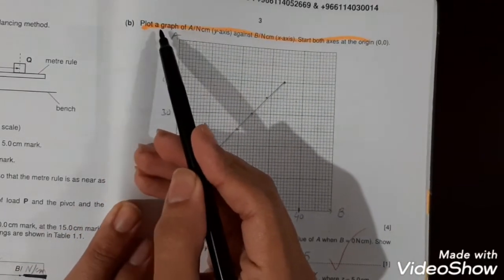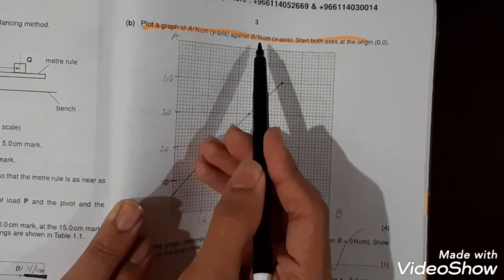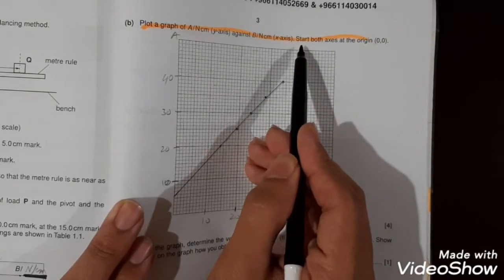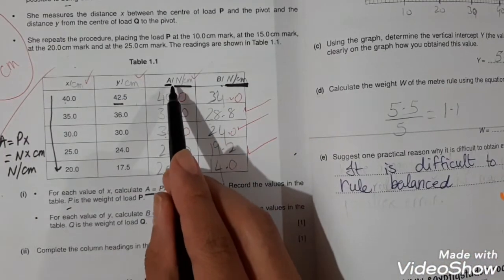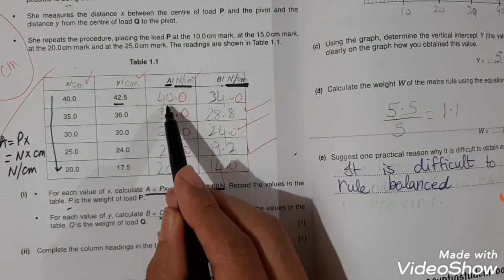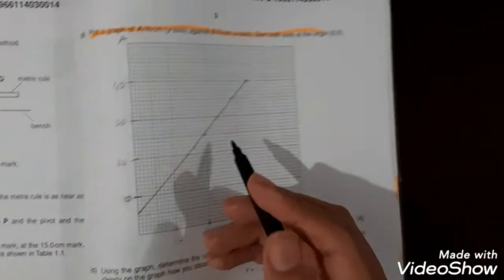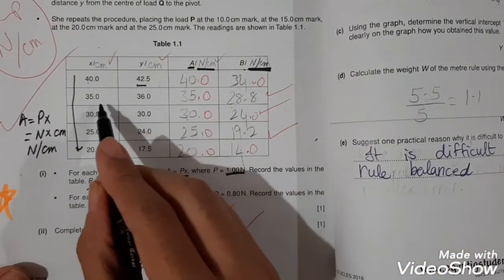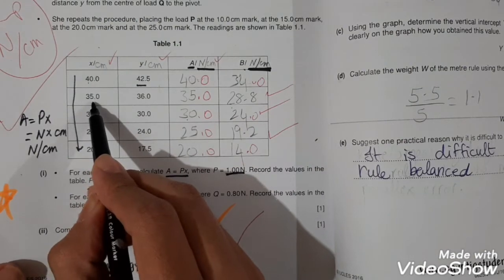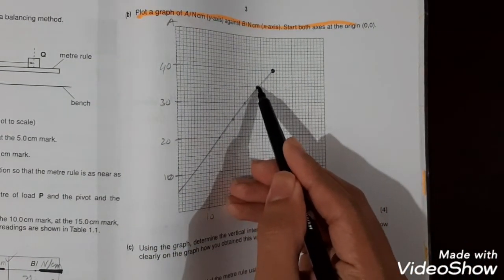Question 1 part B states: plot a graph of A, in newtons per centimeter, on the y-axis against B, in newtons per centimeter, on the x-axis. Start both axes from the origin 0, 0. As we have calculated the values of A and B, first we will plot the point of 40 for A and 34 for B over here. Then for the next distance, we have 35 for A and 28.8 for B. Then it will be at this point.